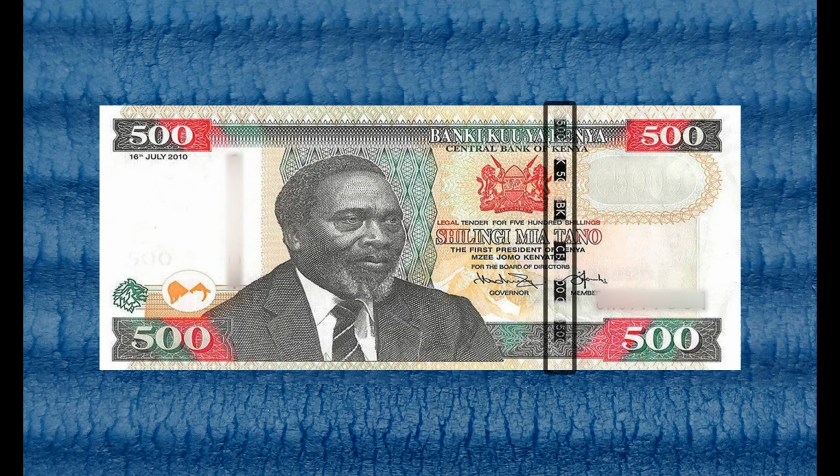Next, it has a windowed security thread, which is an embedded metallic thread running vertically. The thread is imprinted with the demetallized letters CBK and the numeral 500 in an alternating pattern, and when the note is seen in light, the thread is visible from both sides of the note.